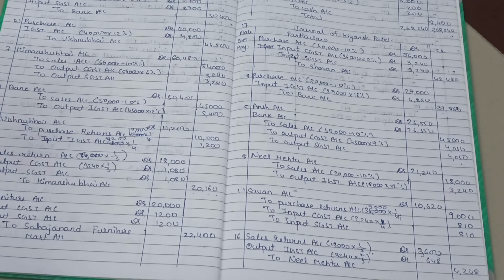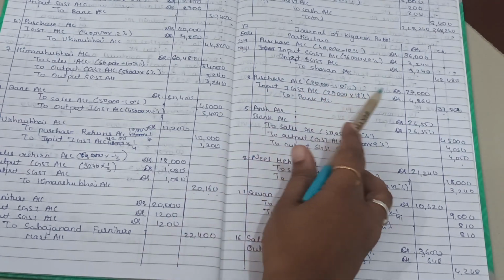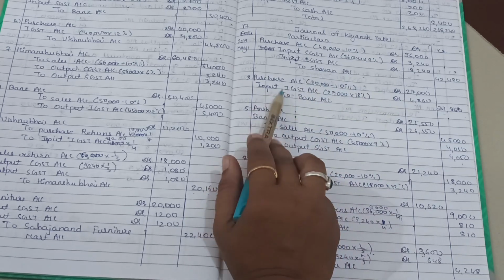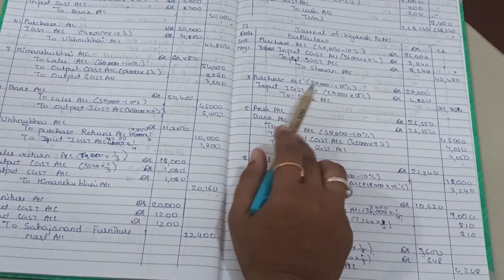Goods of 30,000 purchased at 10% trade discount from Ayush Saha of Amravati, that is Maharashtra. The payment is made by check. Purchase account debit, 30,000 minus 10% is 27,000. Input IGST account debit 4,860 to bank account 31,860.